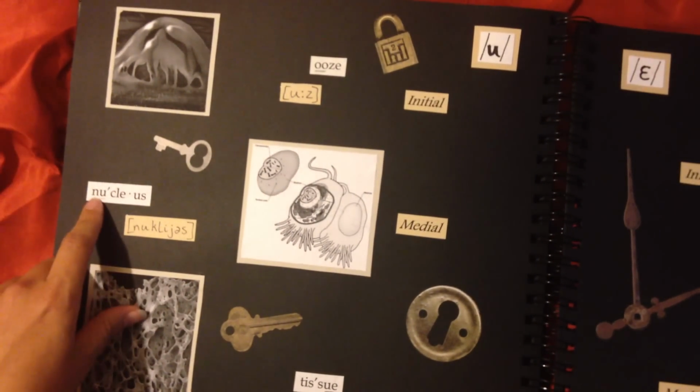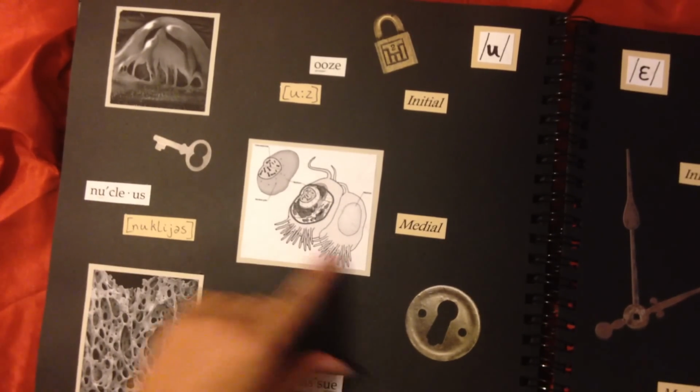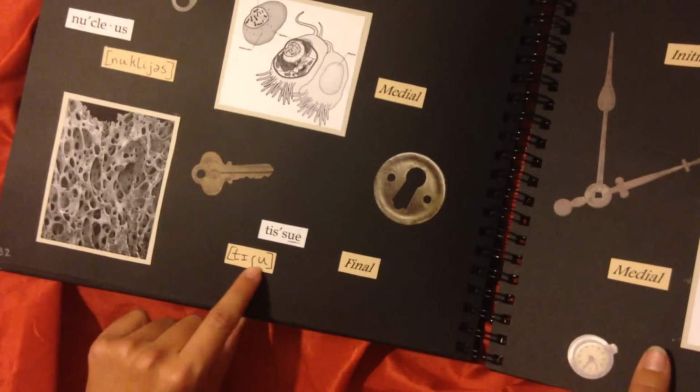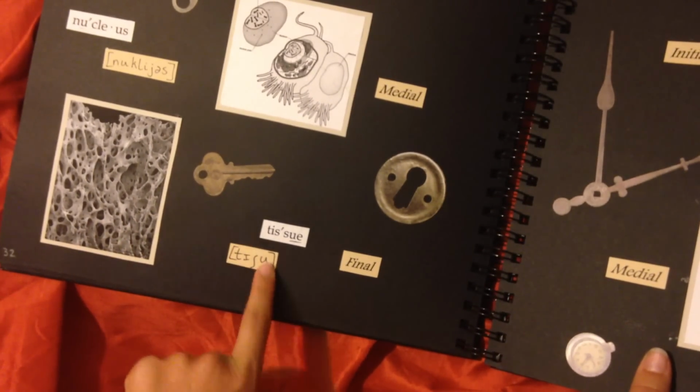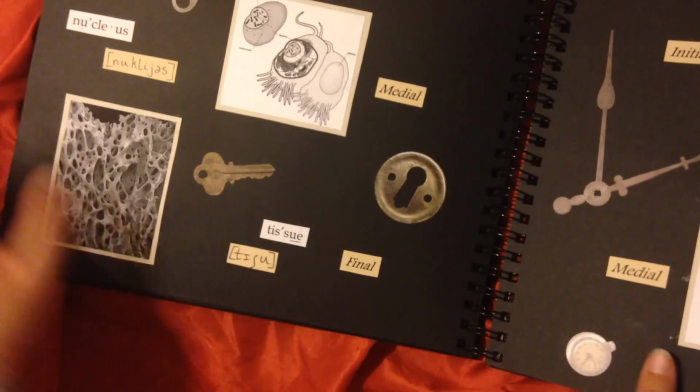Anyway, ooh. And nucleus is the example I have for the middle. Nucleus. And then tissue, with the ooh at the end here. Tissue.